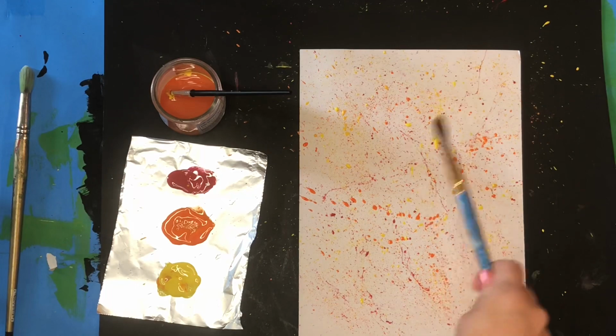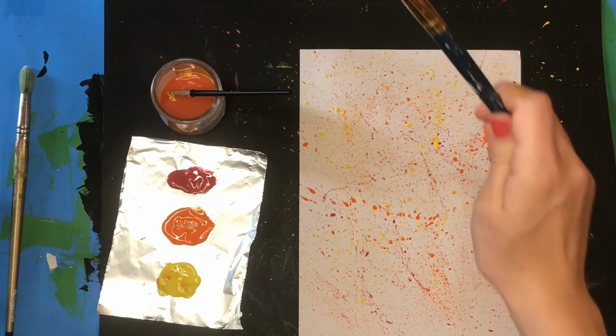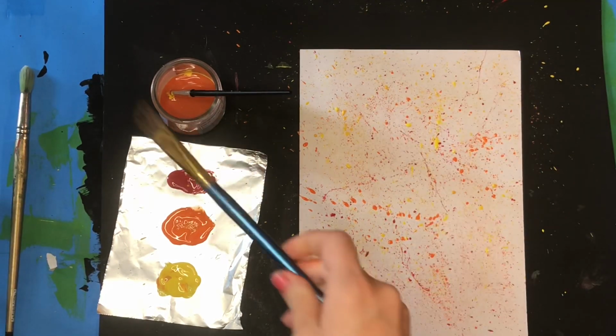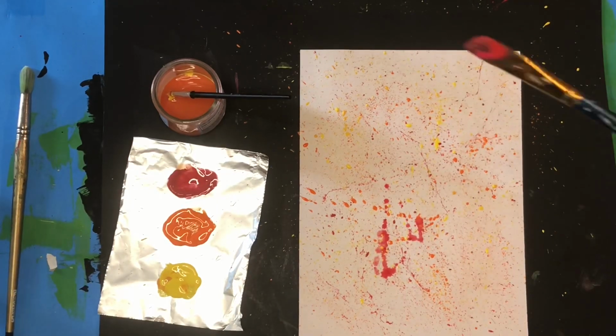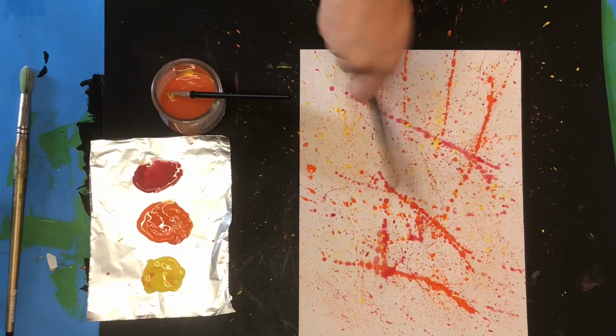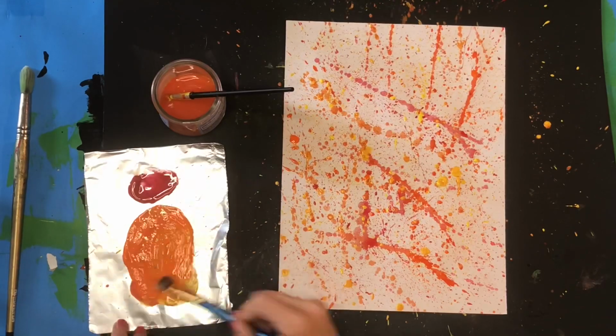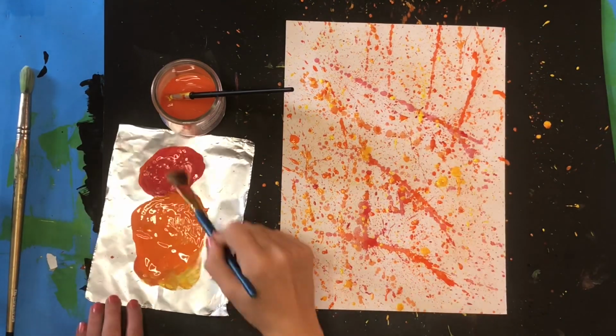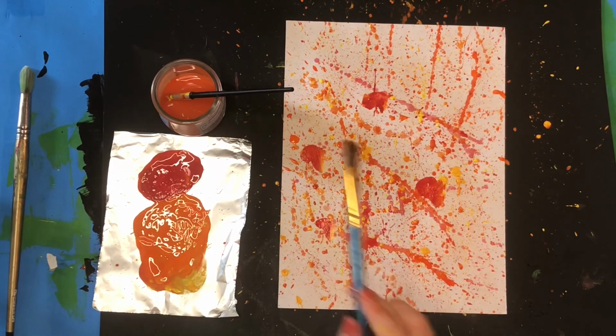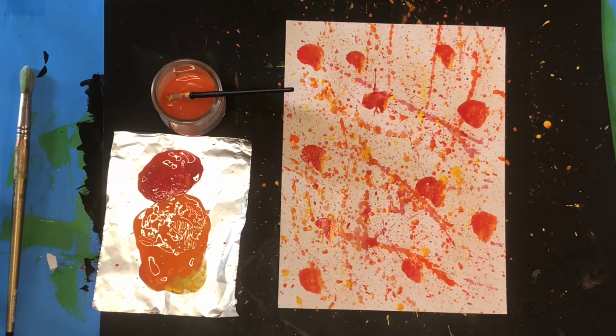You can do more of a flinging method with your paintbrush. It's going to involve moving your entire arm as well as your wrist to fling paint onto the paper. So again, I'm going to use some watered down paint, and I'm going to fling that paint onto the paper. And you can experiment with what happens if you put your brush closer to the paper, or even what happens if you smack your brush against the paper.